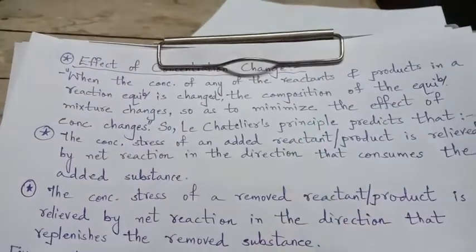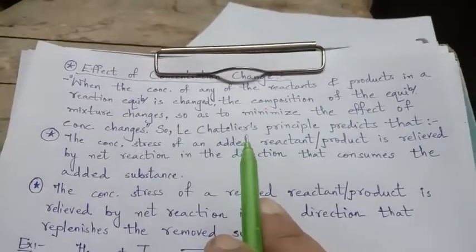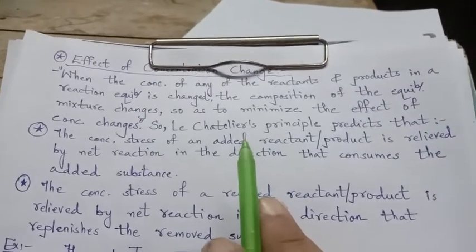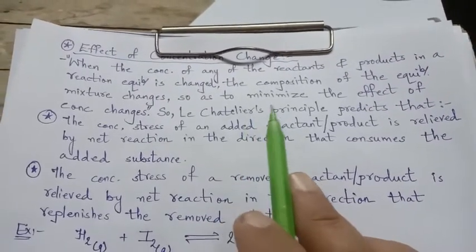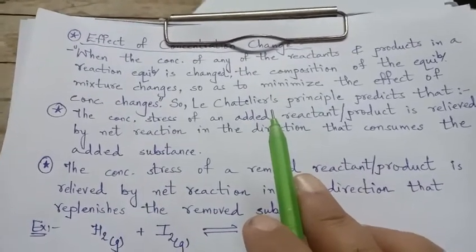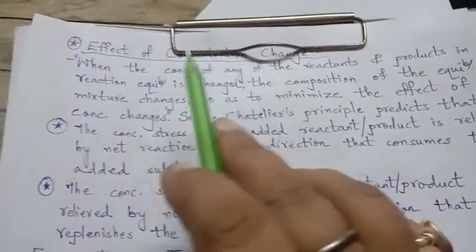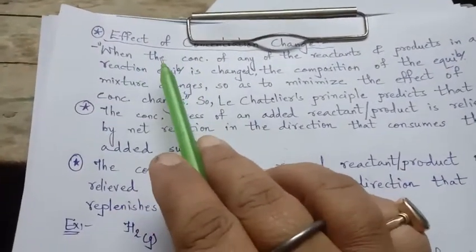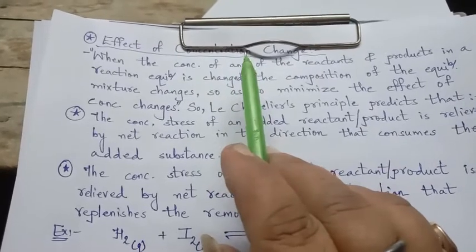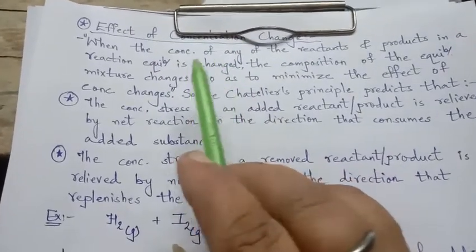Good morning, dear students. In the last video, we have seen the list of the different factors which are affecting the equilibrium of the reaction, which is explained by Le-Chatelier. And now here we will start with the first effect, that is the effect of concentration change. What happens when the change in concentration takes place?